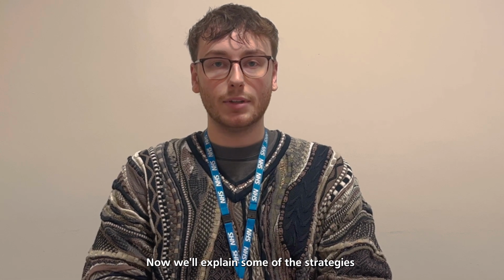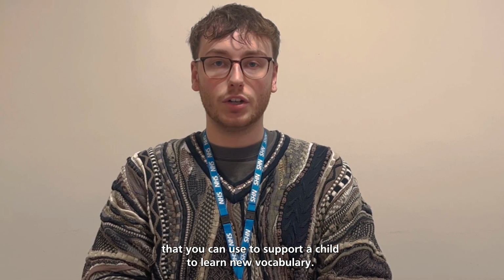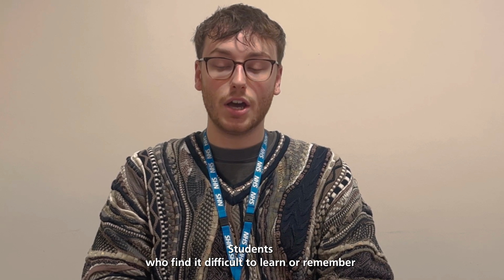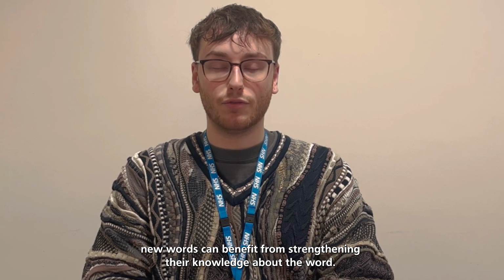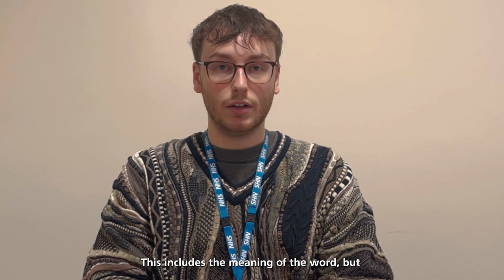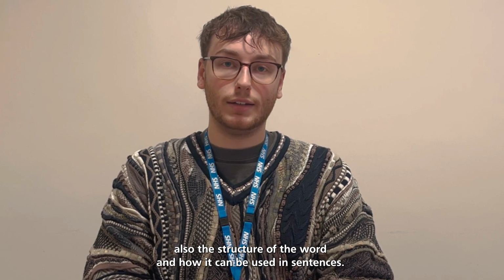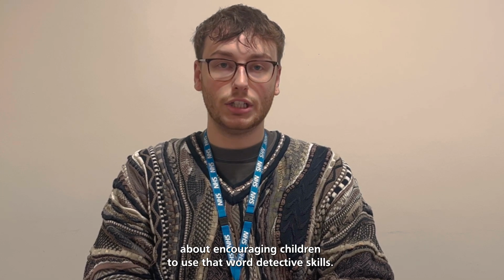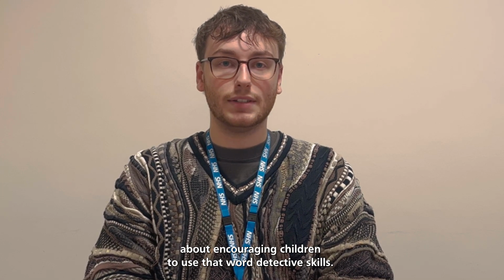Now we'll explain some of the strategies that you can use to support a child to learn new vocabulary. Students who find it difficult to learn or remember new words can benefit from strengthening their knowledge about the word. This includes the meaning of the word, but also the structure of the word and how it can be used in sentences.